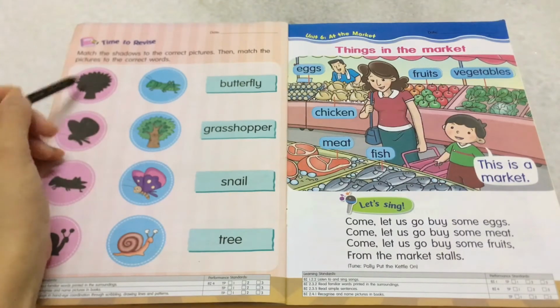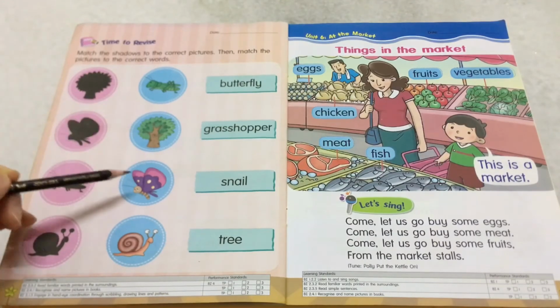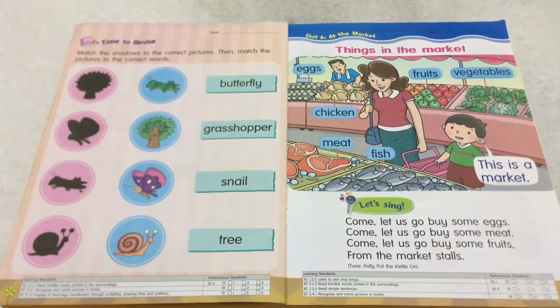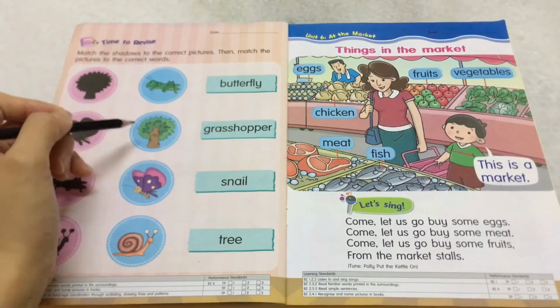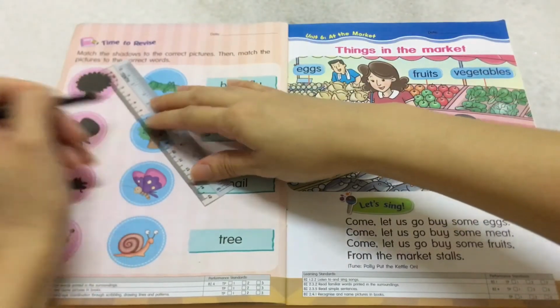This shadow, does it belong to a grasshopper or a tree, butterfly or snail? So which one is the answer? The answer is, this shadow belongs to a tree. So you need to match it to the tree.